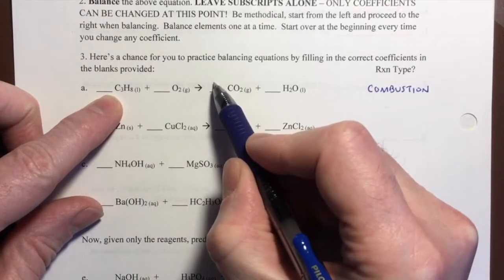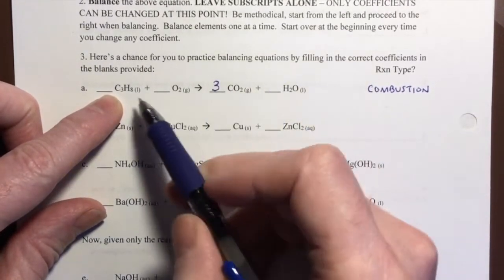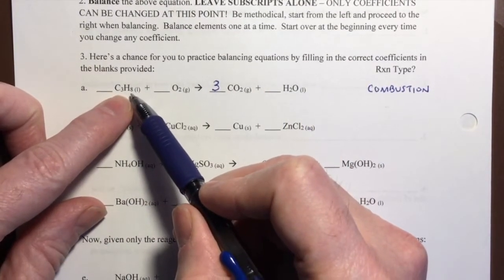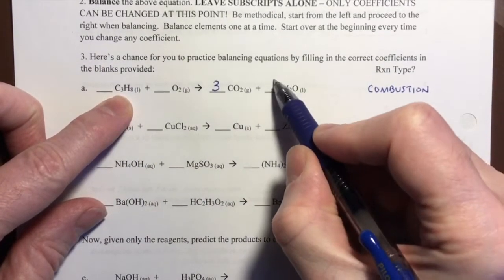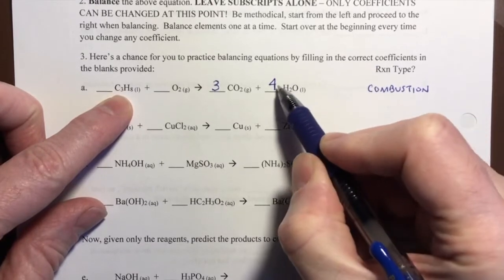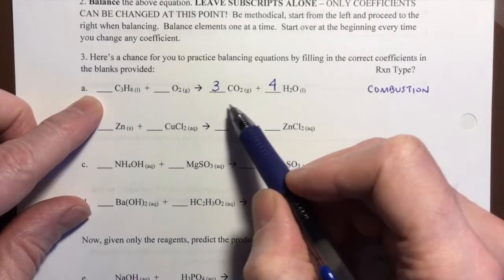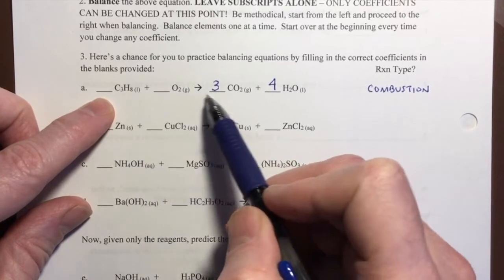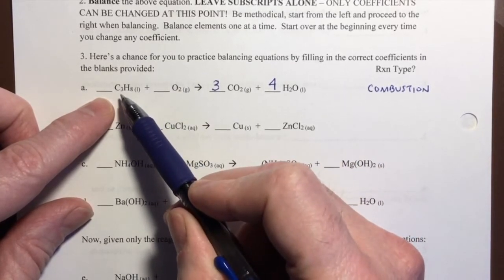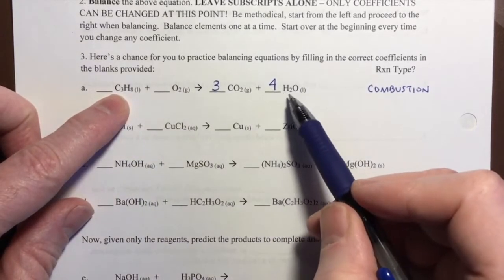So I need 3 carbons. Methodically, shifting to the next one. 8 hydrogens, 2 hydrogens. If I put a 4 here, now 4 times 2 is 8. So now I have 8 hydrogens. Now I changed the coefficient, so I'm going to go back to the beginning and see if I need to correct anything. 3 carbons, 3 carbons. 8 hydrogens, 8 hydrogens. Good.